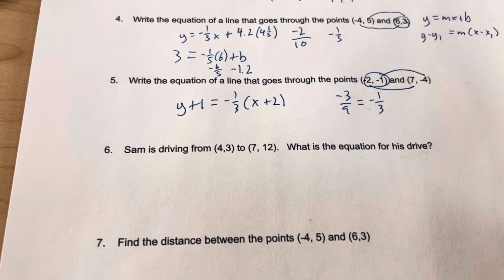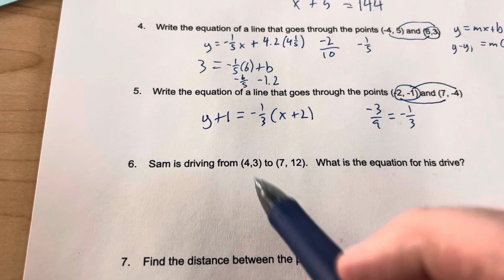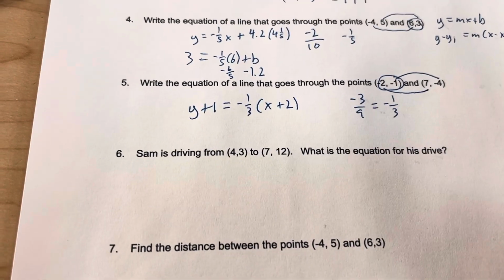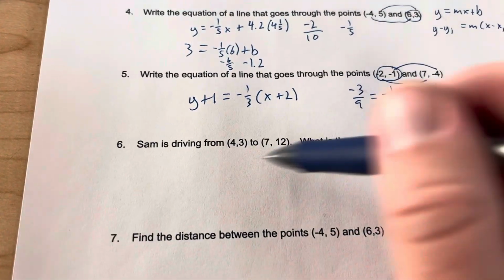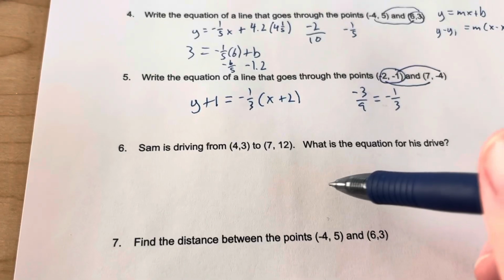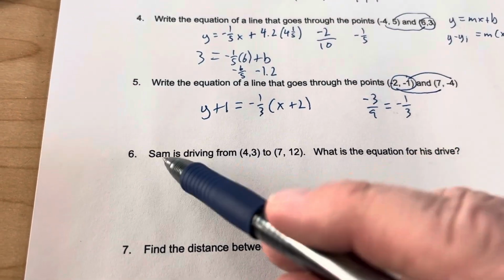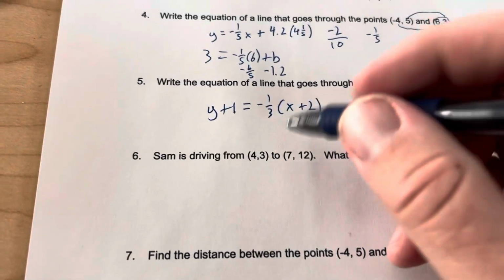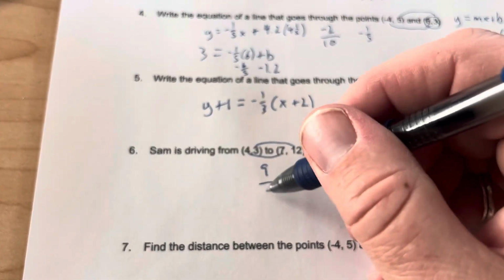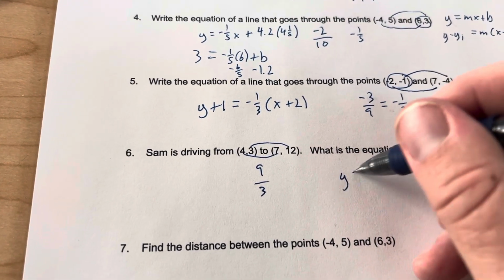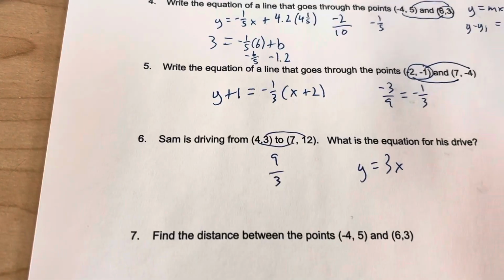Okay, there we are. Sam is driving from (4, 3) to (7, 12). What is the equation for his drive? So this is like what you're going to see on the performance task, but this one, it just says he's driving this far, right? So from 3 to 12 is a change of 9. From 4 to 7 is a change of 3. That's 3. This is y = 3x.